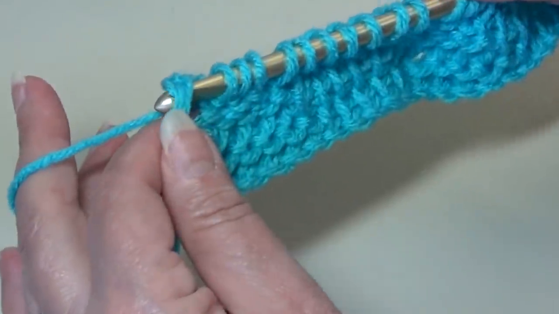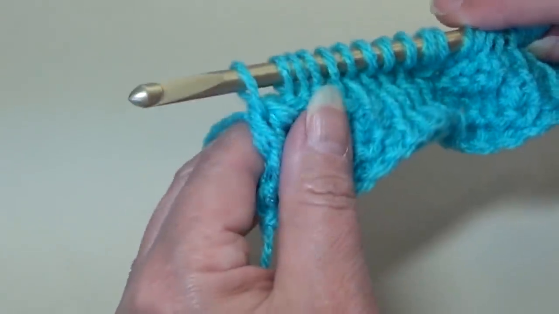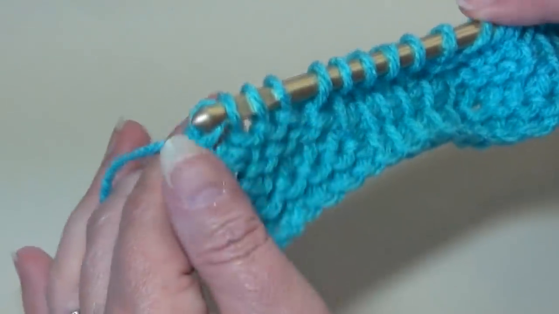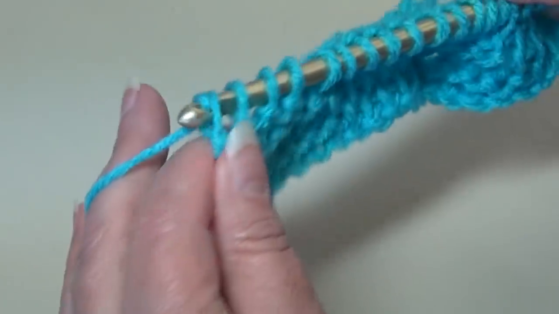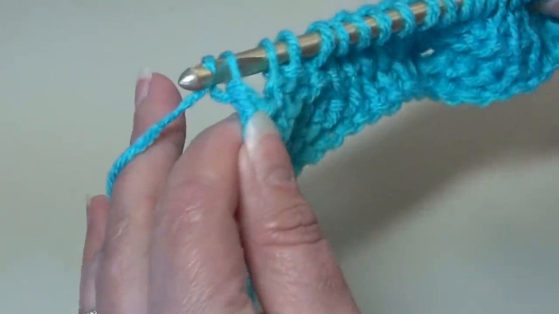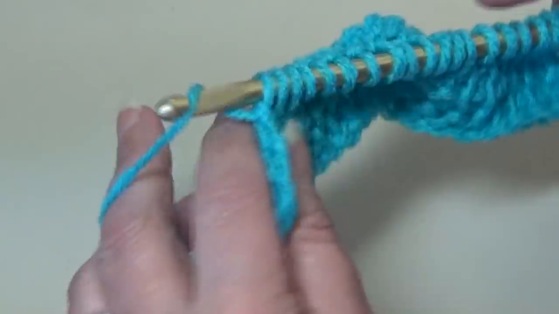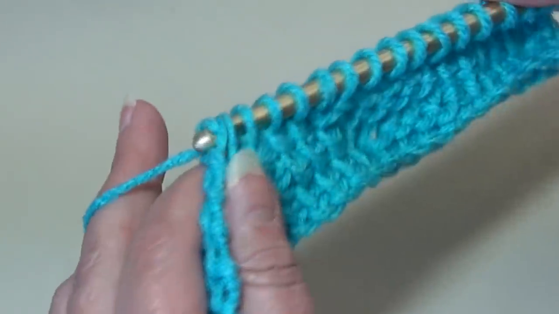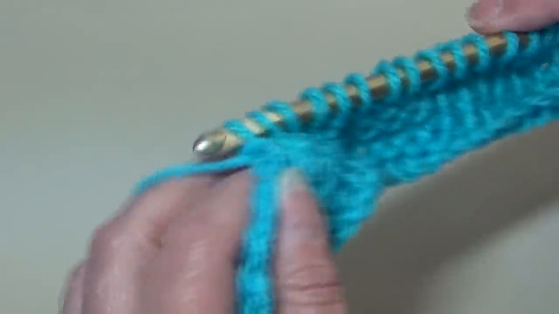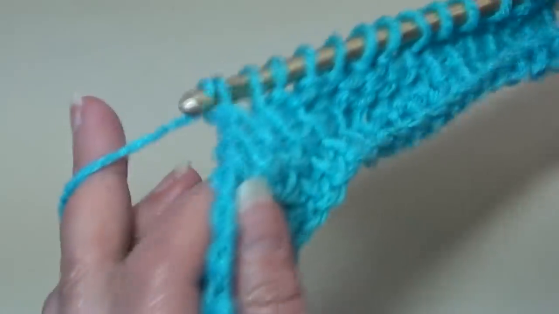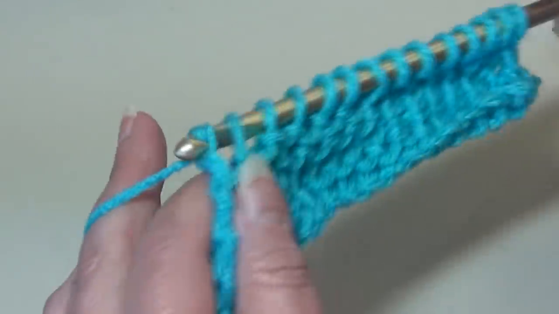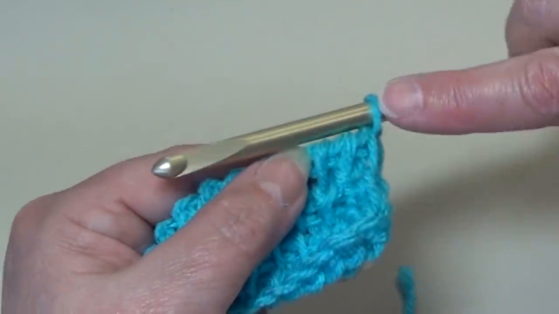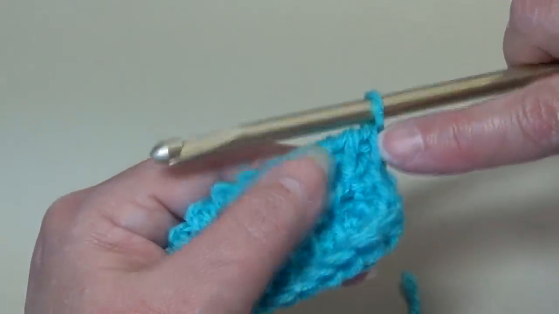Yarn over and pull through both vertical bars. We're going to take our loops off: yarn over, pull through 1 only, yarn over, pull through 2, yarn over, pull through 2, yarn over, pull through 2, continue with the yarn over and pull through 2 until you work yourself down and have 1 loop remaining on your hook. I have 1 loop on the hook, and that counts as my first stitch of row 5.